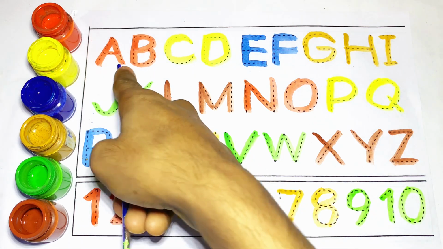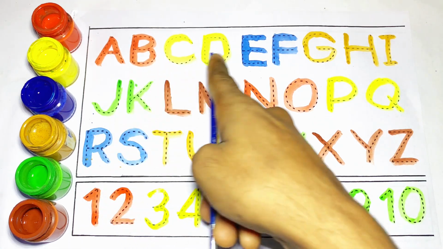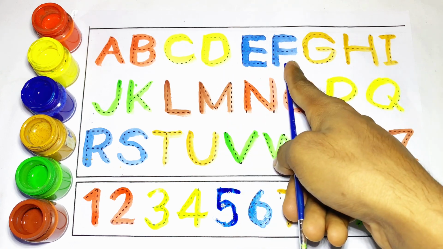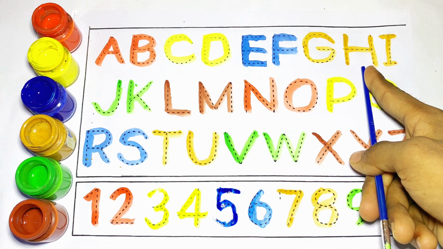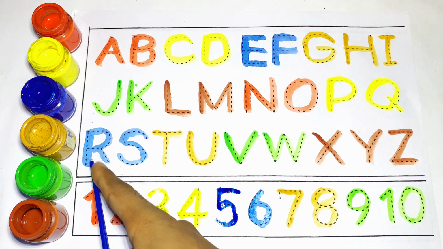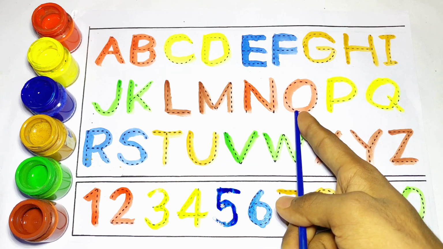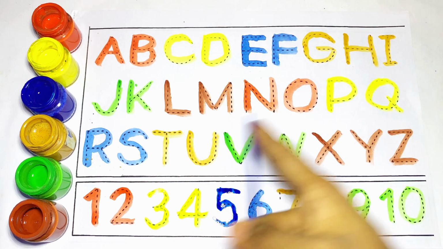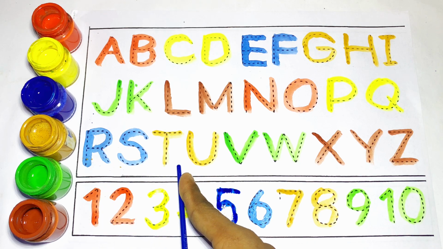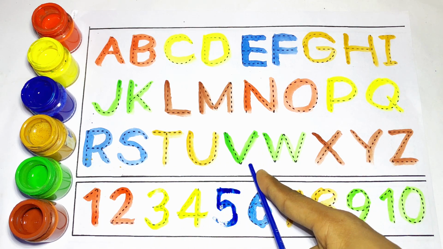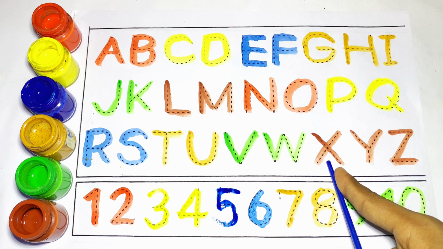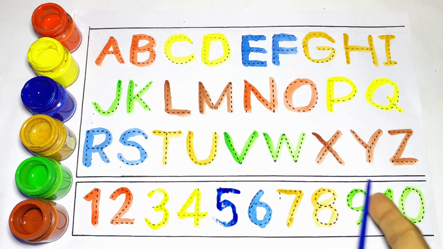Kids today draw A for apple, B for ball, C for cat, D for dog, E for elephant, F for fish, G for goat, H for hand, I for ice cream, J for jackfruit, K for kite, L for lion, M for moon, N for nest, O for orange, P for parrot, Q for queen, R for rose, S for sun, T for teacher, U for umbrella, V for vanilla, W for wolf, X for x-ray, Y for yak, and Z for zebra. Numbers 1, 2, 3, 4, 5, 6, 7, 8, 9, 10.